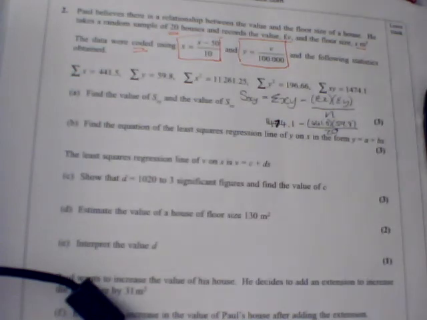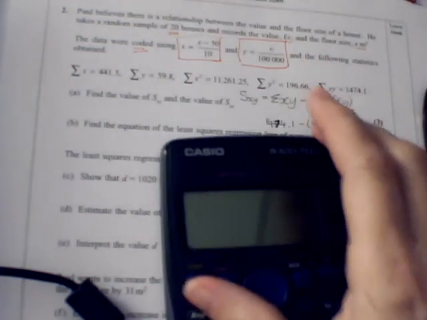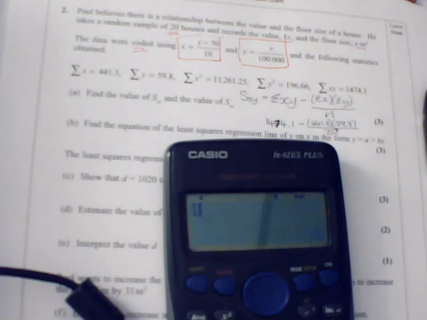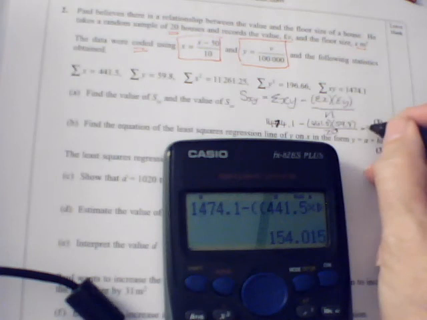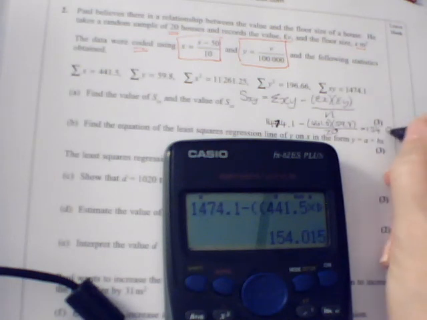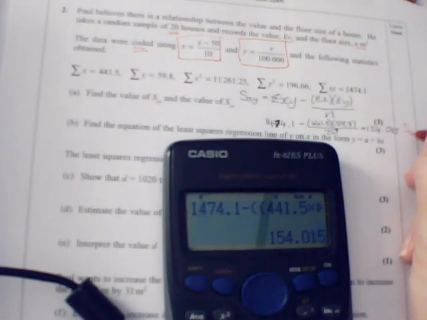Calculator. Okay. 1474.1, take away bracket 441.5 times 59.8 bracket divided by 20, close bracket, equals. So that one equals 154.015. Okay, that's the S of xy. I'm going to write that here.